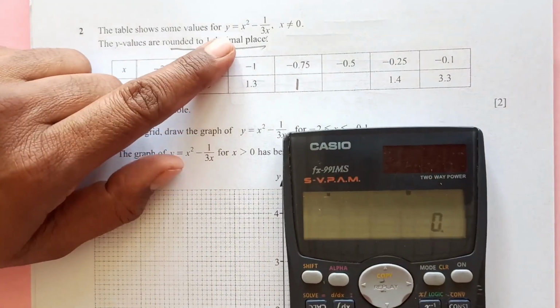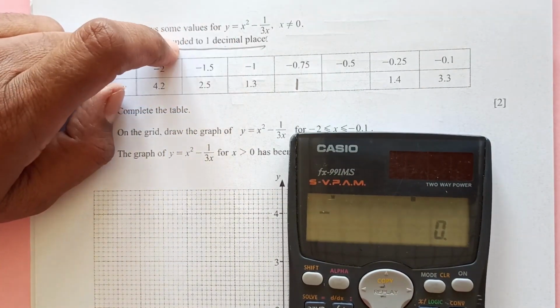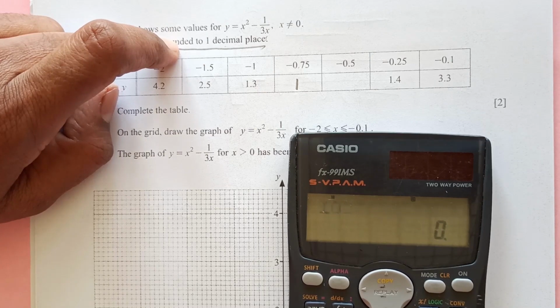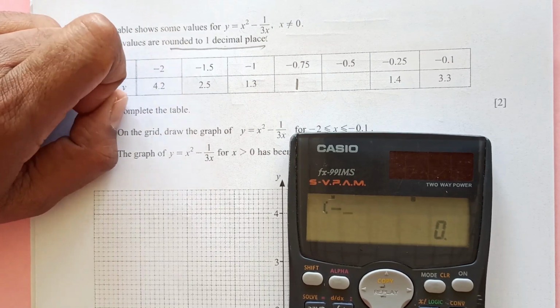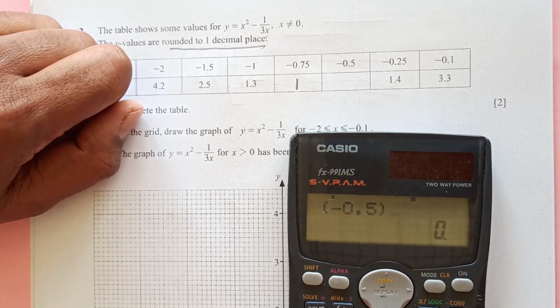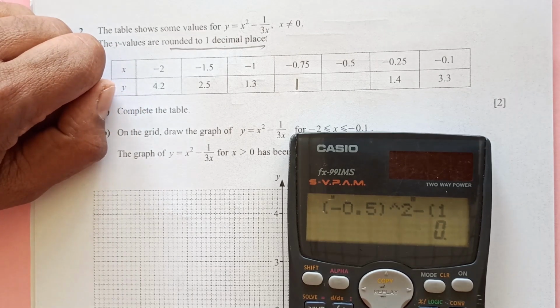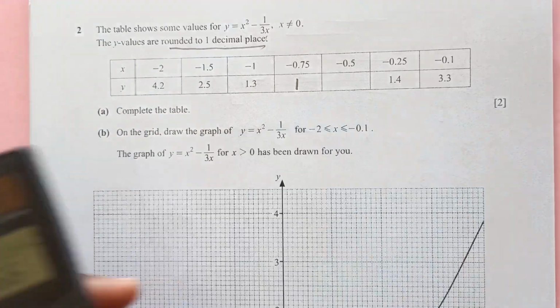So 1.00, rounded to 1 decimal place, is 1, right? Now similarly we will do the next one here: (negative 0.5) to the power 2 minus again 1 divided by (3 times negative 0.5). That is 0.91, which to 1 decimal place is 0.9.